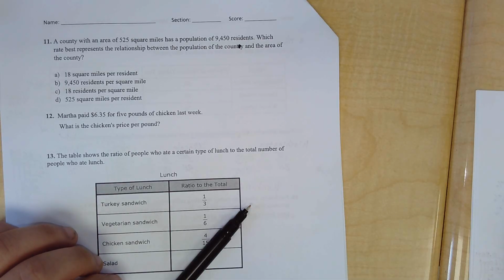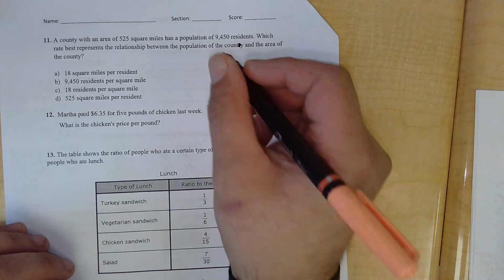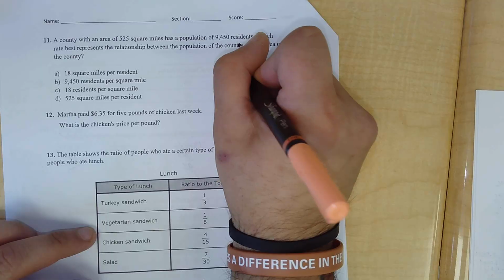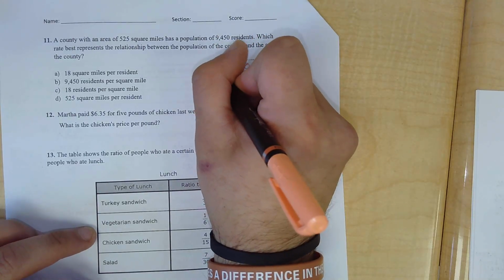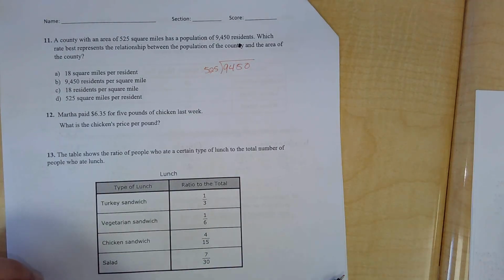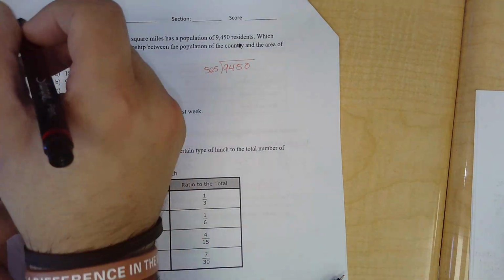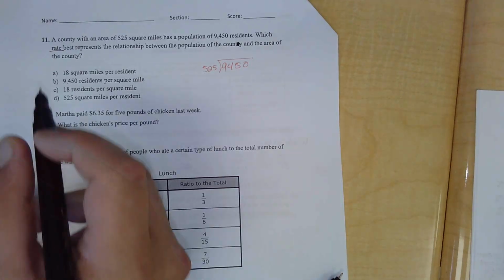So we are going to be dividing 9,450 by 525.